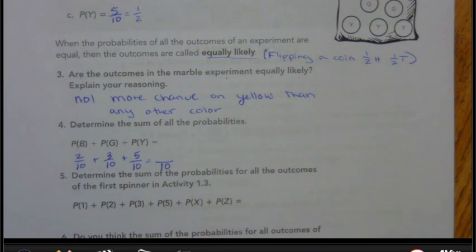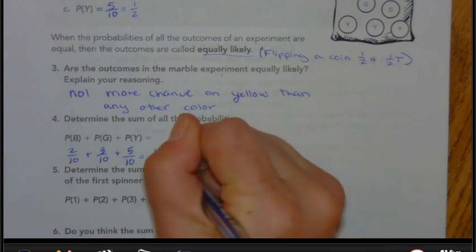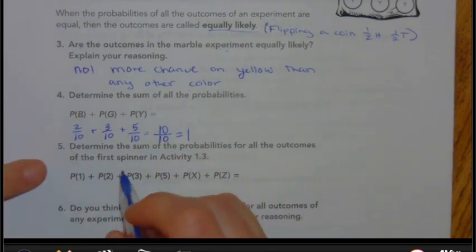So when adding fractions, my denominator stays the same. So I'm just going to add my numerators. 2 plus 3 is 5. Then 5 plus 5 is equal to 10. Well, what is 10 out of 10? It equals 1. Okay. Let's try it one more time.